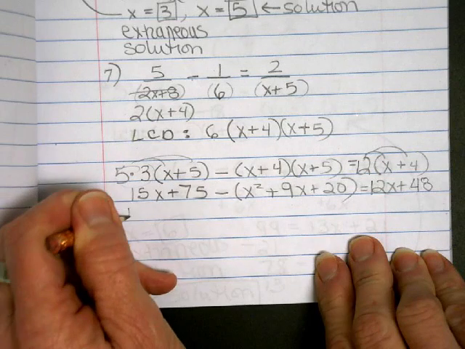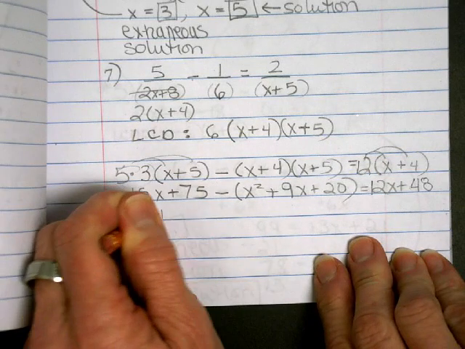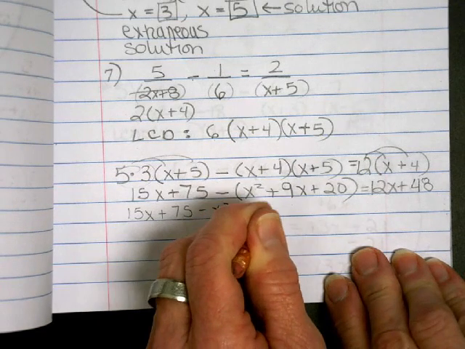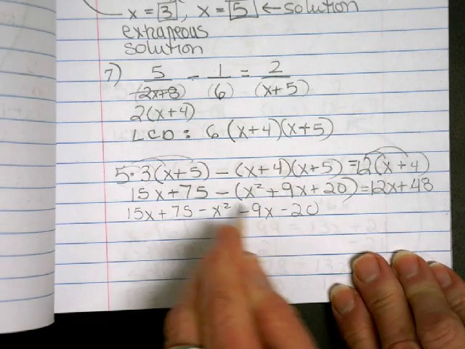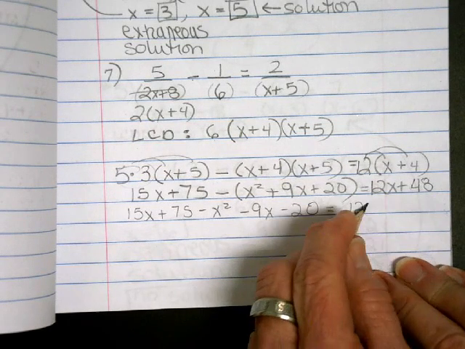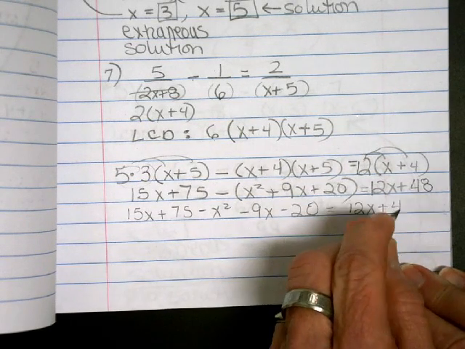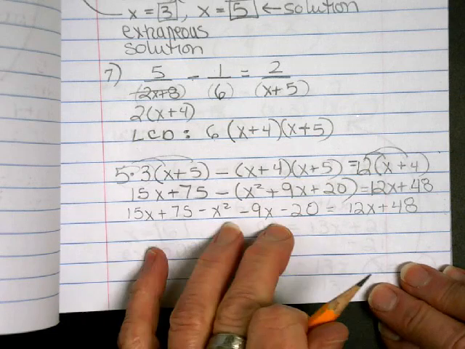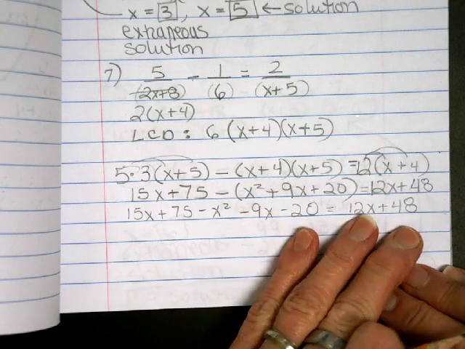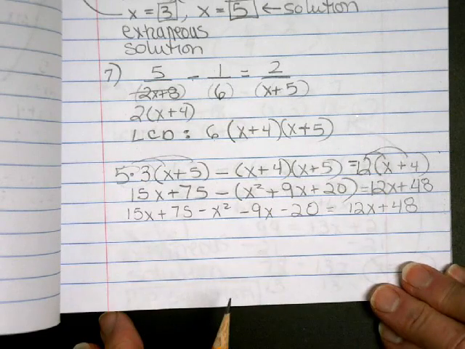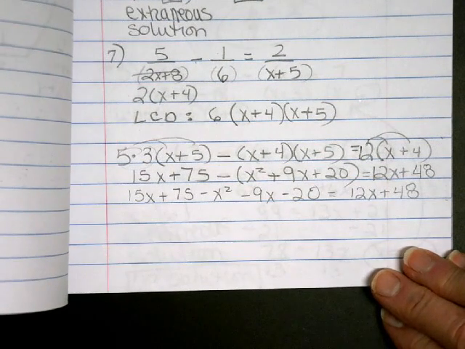Okay, so we're going to get organized. It's 15x plus 75 minus x squared minus 9x minus 20. So I have to distribute that negative on all the terms. Now, since most of the terms are on the left, I'm going to go ahead and move, even though that's a negative, it is what it is. I'll do a little chess move to get rid of that negative at the end.